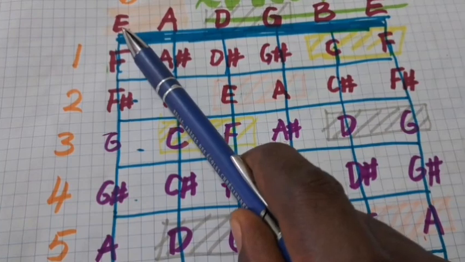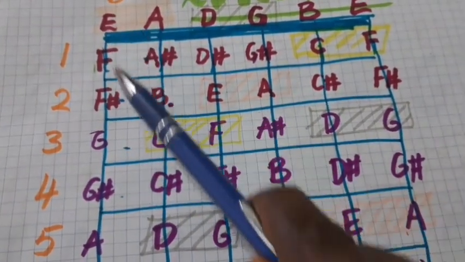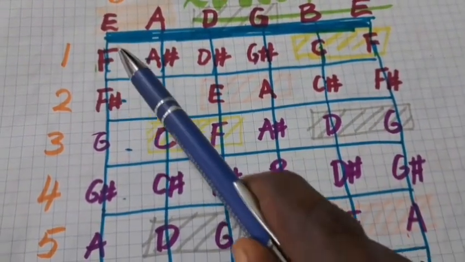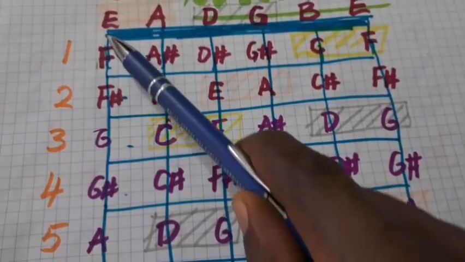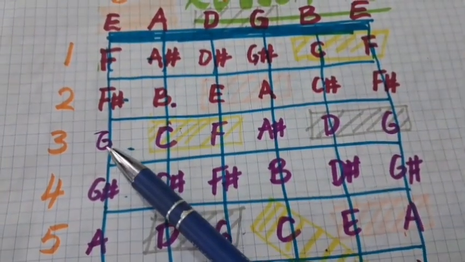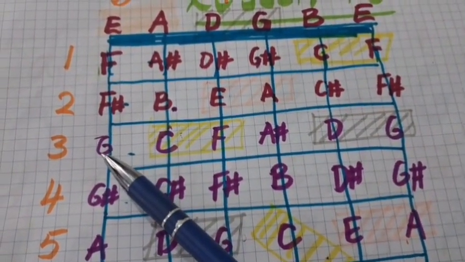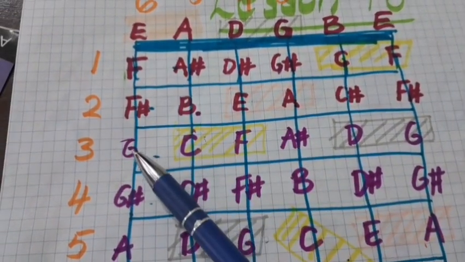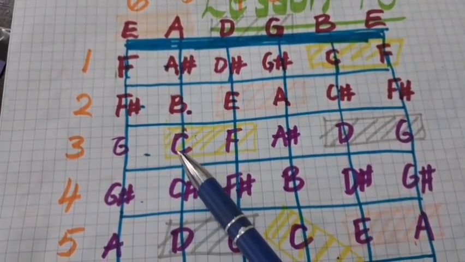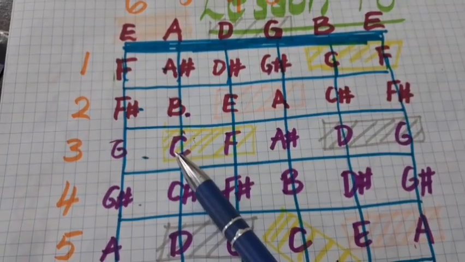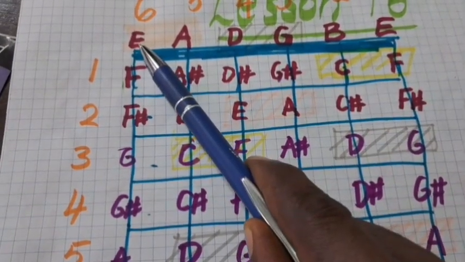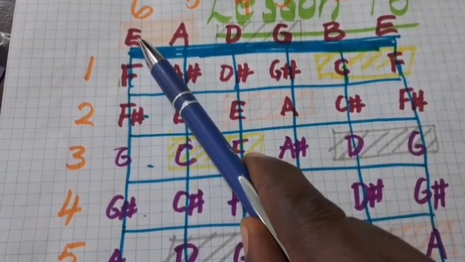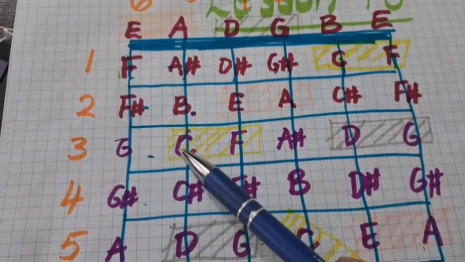So in this case, the open E becomes our bass. So it's mi, so, do, where the E is the bass.